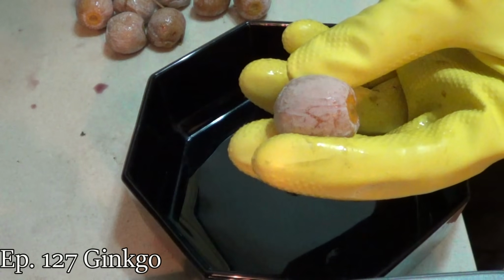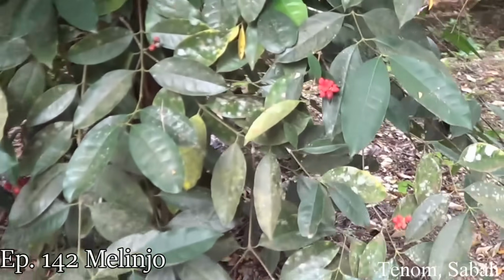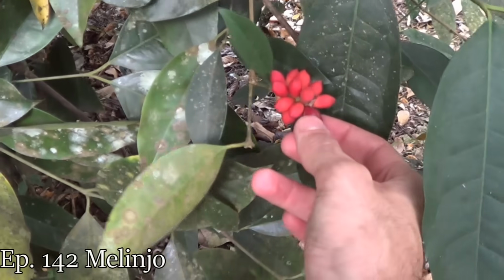And this is not the first time I've had a gymnosperm thinking it was a fruit. Ginkgo is also a gymnosperm. Don't ask me why. And also the melinjo, I had that in the Philippines. People make crackers out of those. Really good. Also looks like a fruit, not actually a fruit. So if you know what a gymnosperm is and you can explain this to me in a simple way that makes sense, please leave a comment down below. And if you don't know what a gymnosperm is, make something up. Everyone else does.